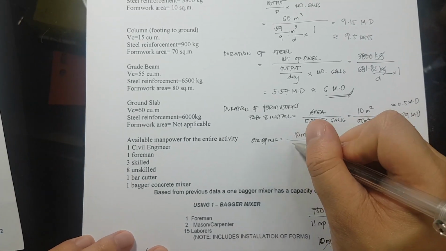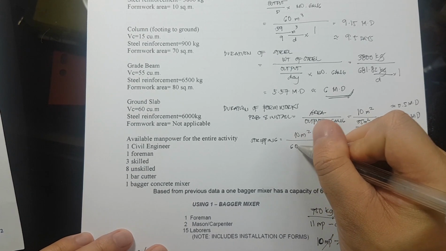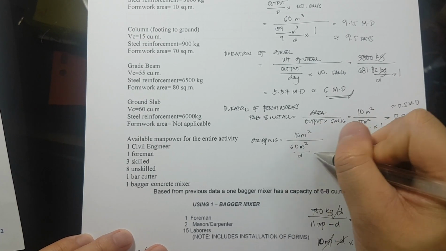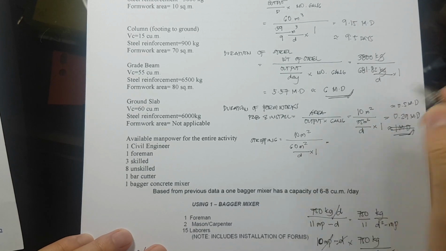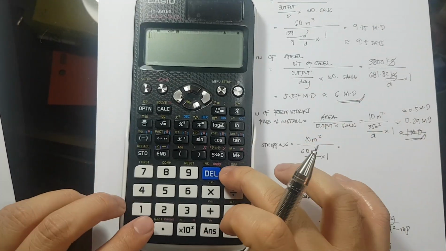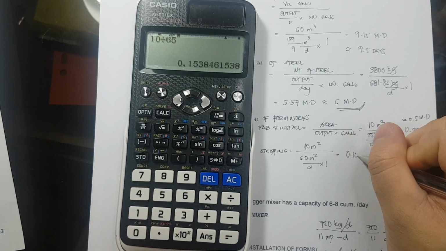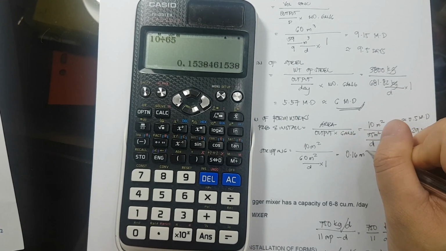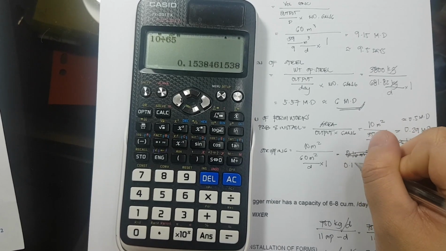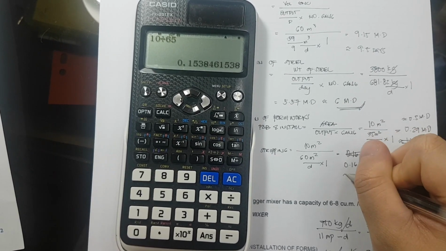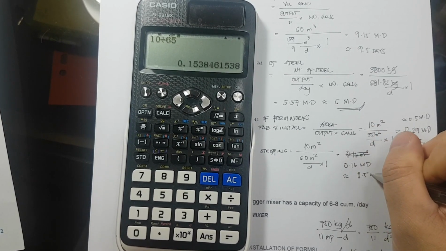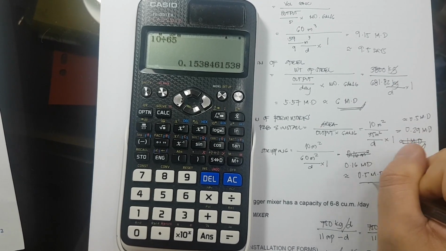So, divided by 60 square meters per day times 1 gang. So, the stripping is around 10 divided by 65. 0.16 man day. And this is equivalent to 0.5 man day.